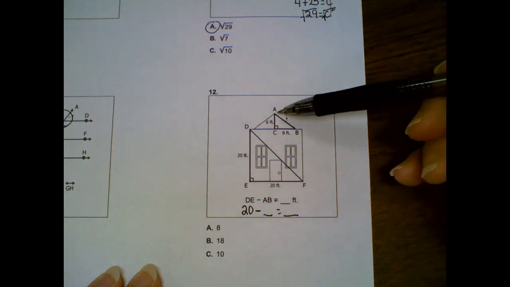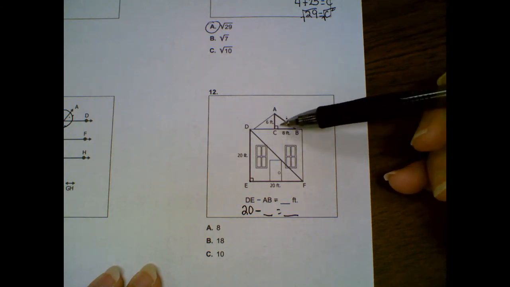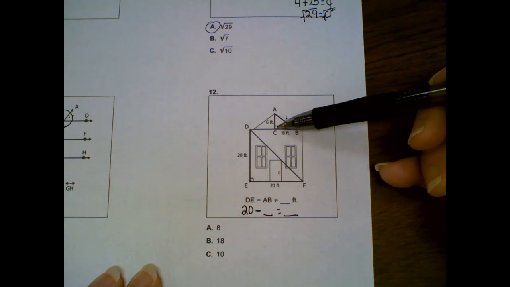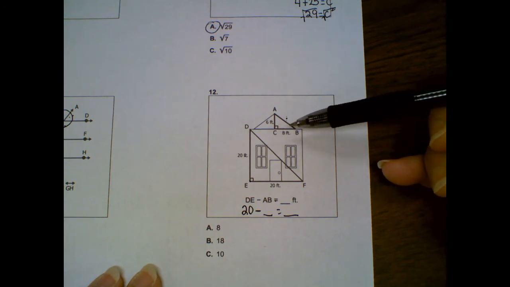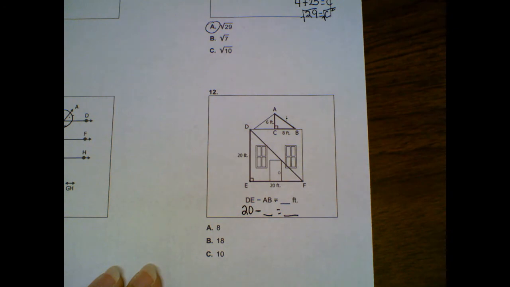Since the measurement for this line is not given, I'm going to have to figure it out. It happens to be the diagonal or hypotenuse of this right triangle. And I know this is a right triangle because I see my little square in the corner. So I can use Pythagoras' theorem to figure it out.